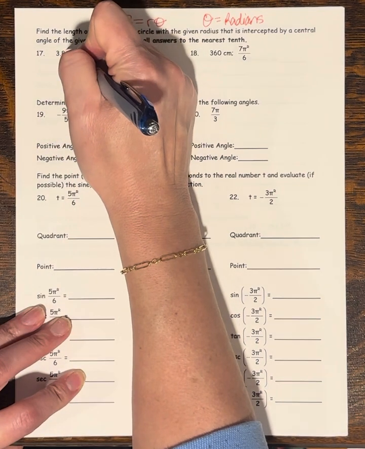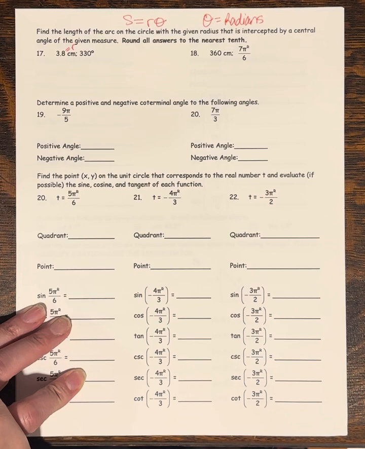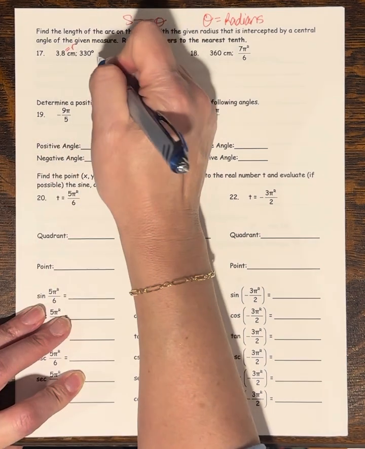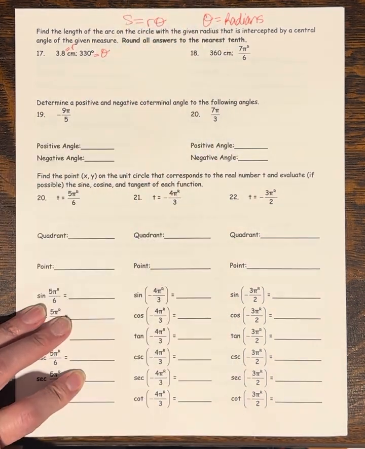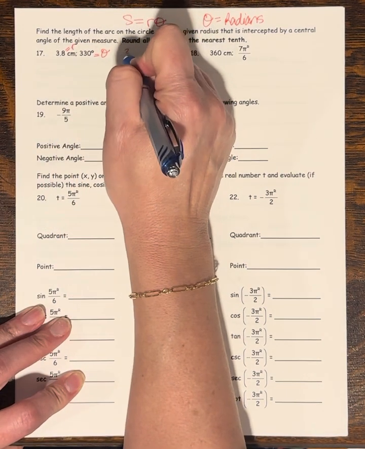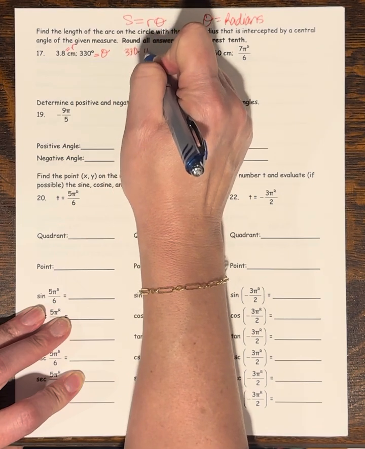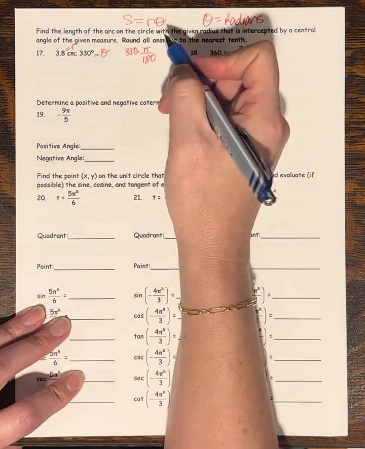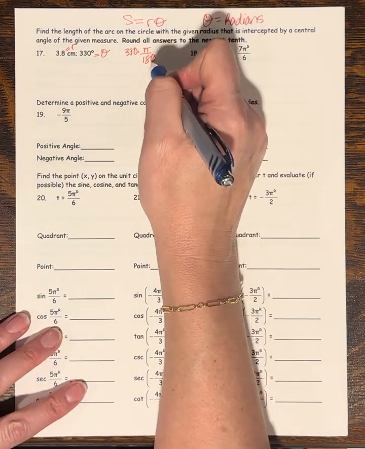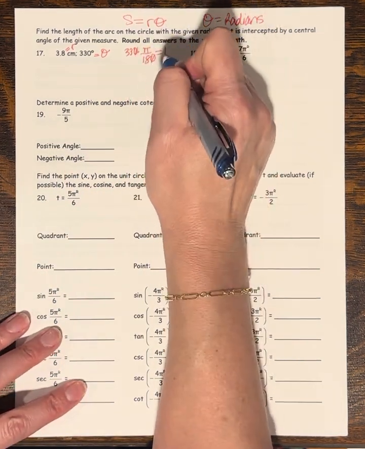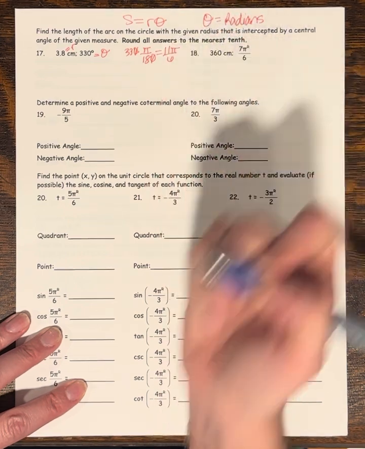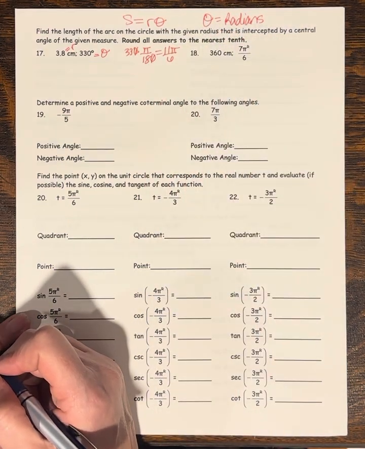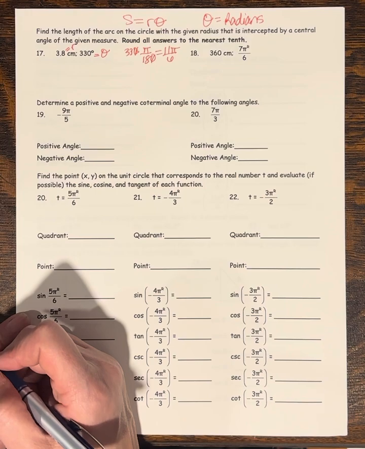So on number 17, I give you 3.8. The 3.8 represents the radius, and 330 degrees represents your angle. However, that angle is useless to us because it is not in radian mode. So we have to take 330 degrees and immediately multiply it by pi over 180. Now, you are immediately going to see that that's going to be 11 pi over 6, and that is what is equivalent to the 330 degrees.